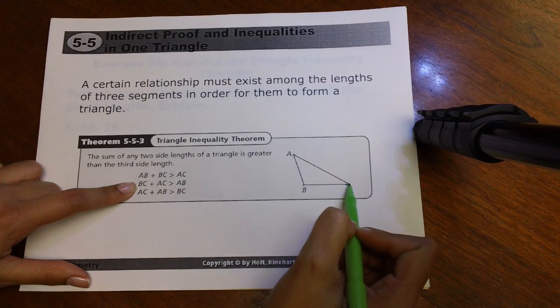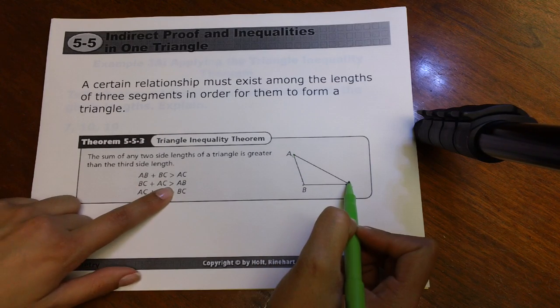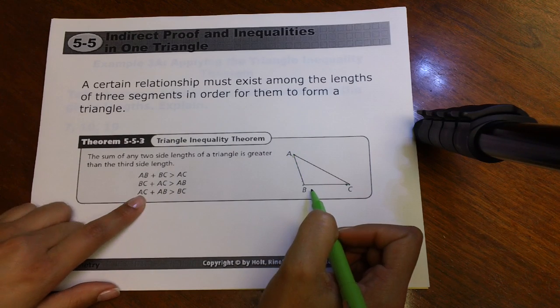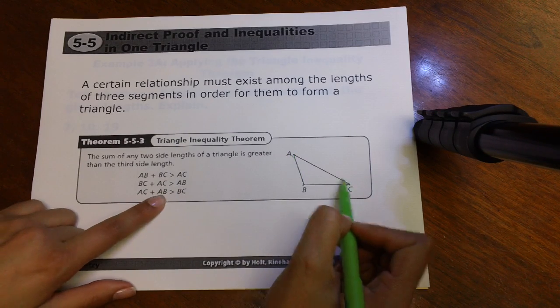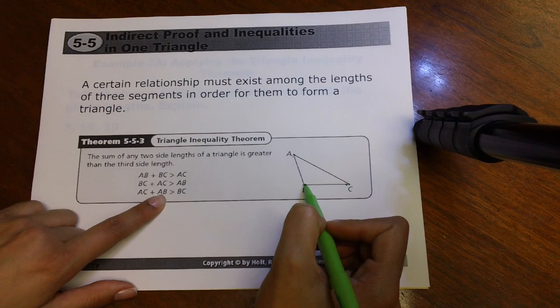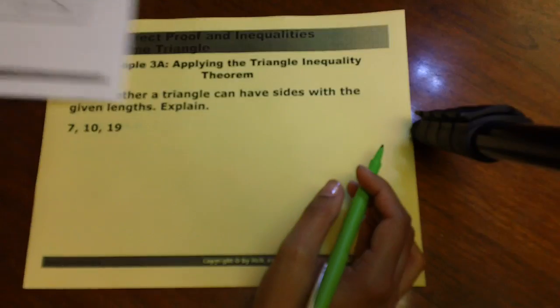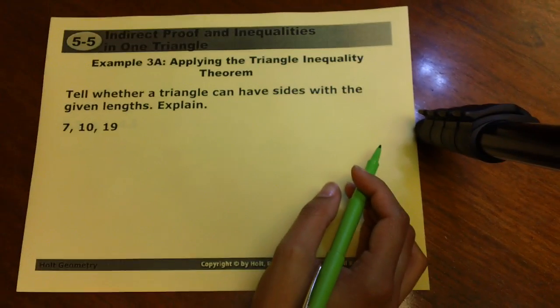I have BC plus AC. It has to add up to more than AB. And the very last one, AC plus AB, has to add up to more than BC. You're going to use that theorem to answer the next questions.